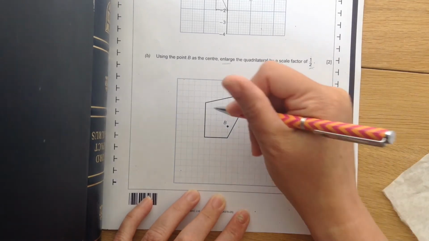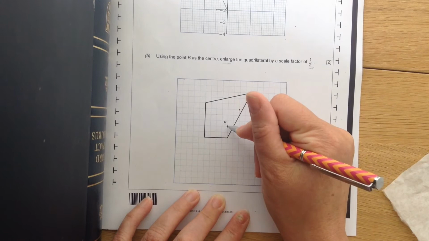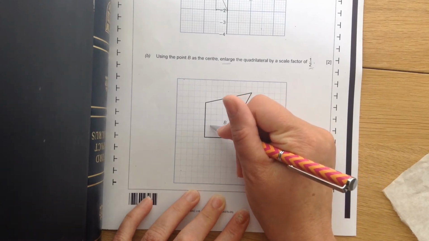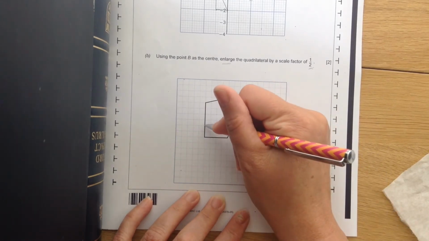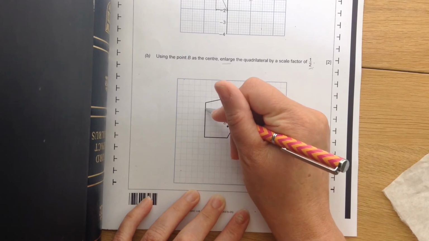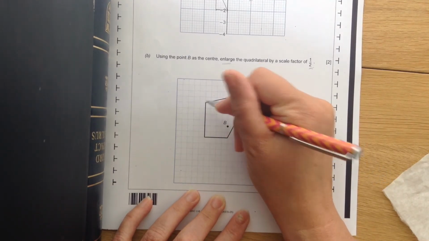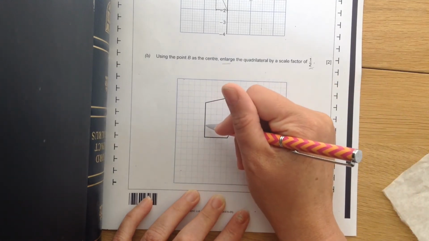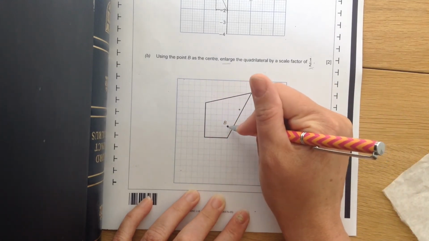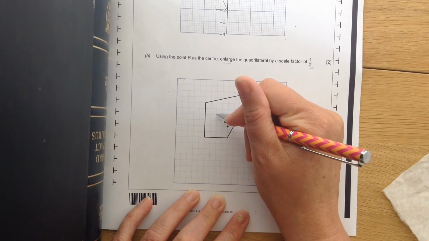The next one here, counting again, it goes 1, 2, 3, 4 across, 1, 2, 3, 4 up. So it's 4 across, 4 up. Because our scale factor is 1/2, instead of going 4 across, 4 up, I'm going to go 2 across, 2 up.